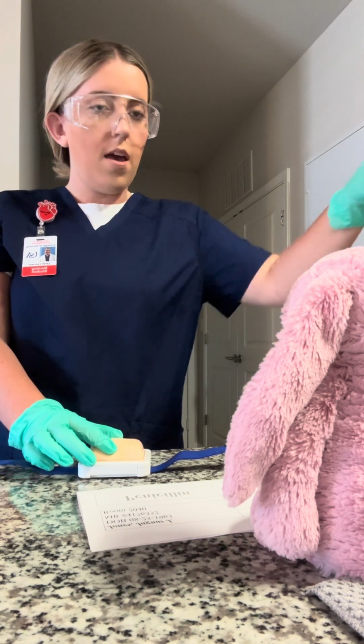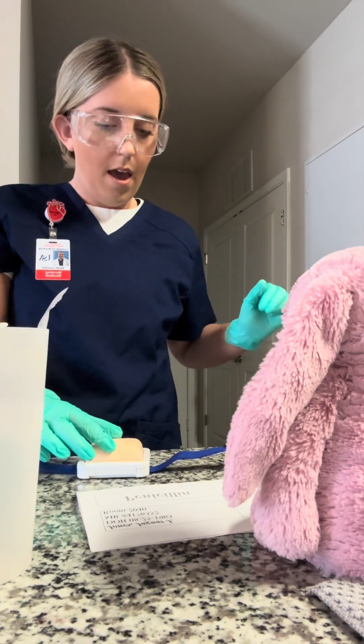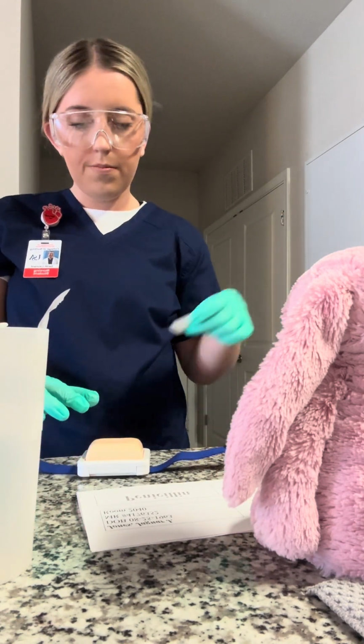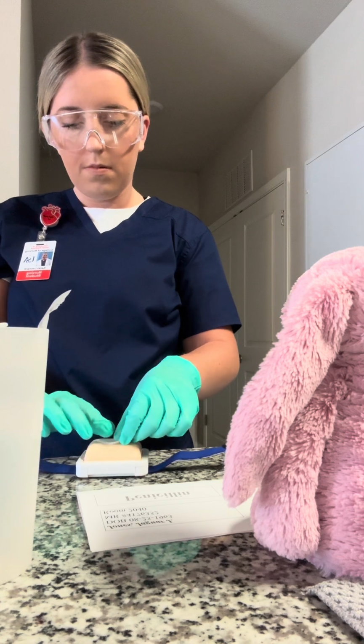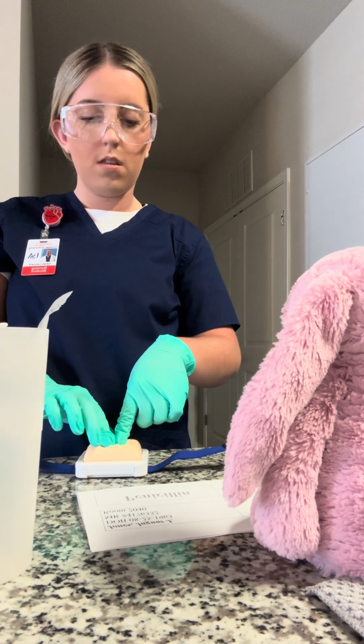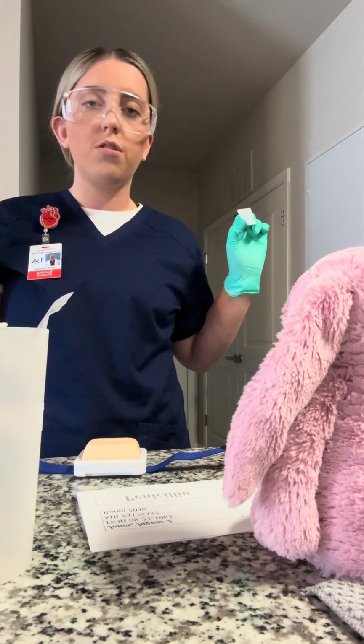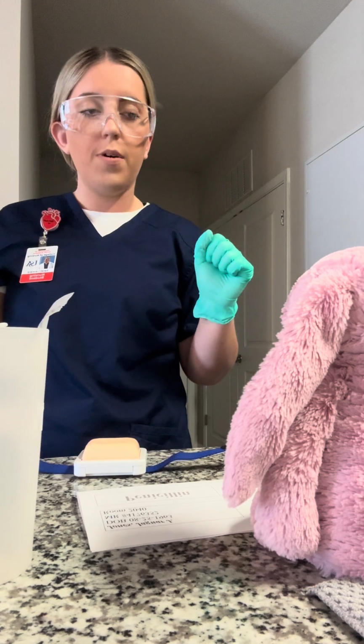Okay, and that goes in my sharps container. And then now I'm going to apply pressure. Okay, and now I'm going to go to the nurse's station, and I'm going to document what I did today.